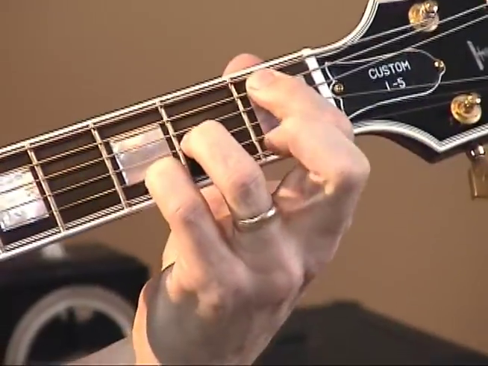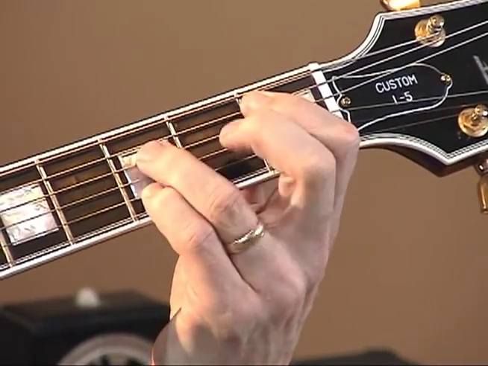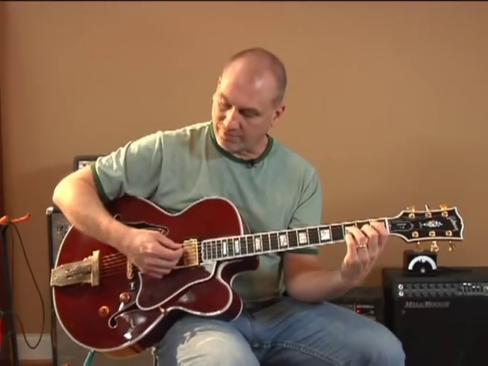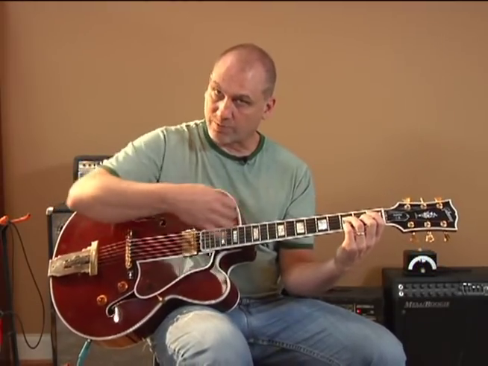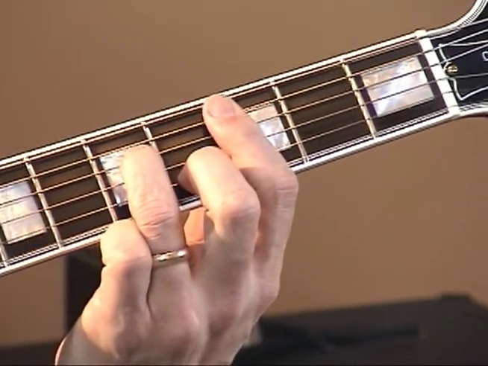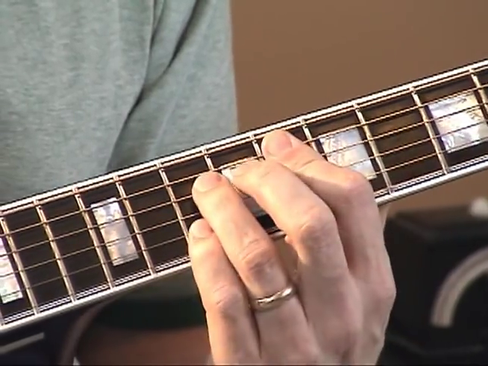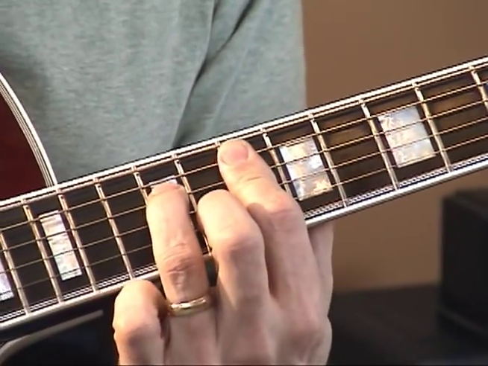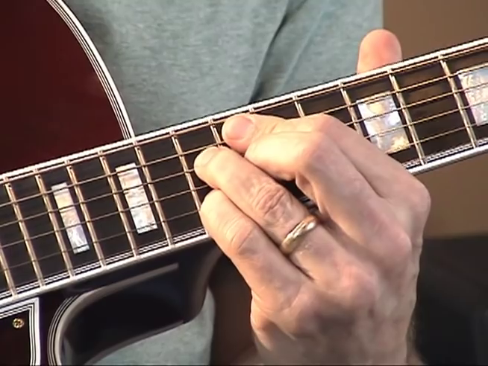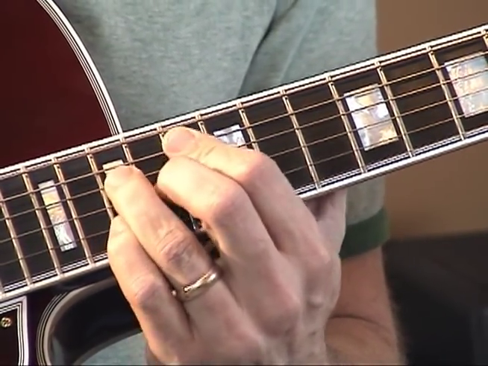Now what we're going to do is take this note here on the E string, this F, and move it down an octave to the D string, and we're going to play the middle 4 strings. We're going to play the same chords we just played, but with a different voicing. B flat major 7, C minor 7, D minor 7, E flat major 7, F dominant 7, G minor 7, A minor 7 flat 5, B flat major 7, and then back down.